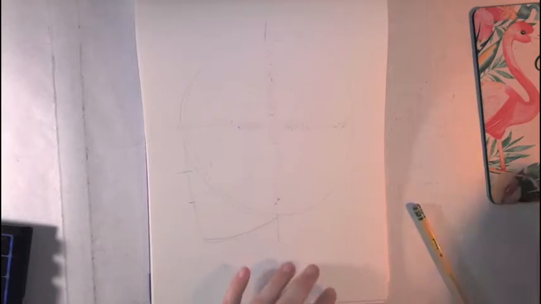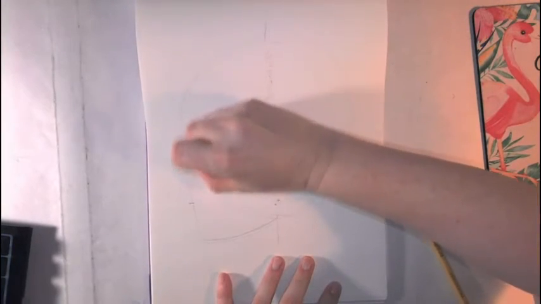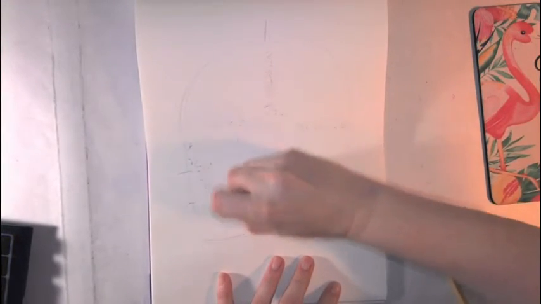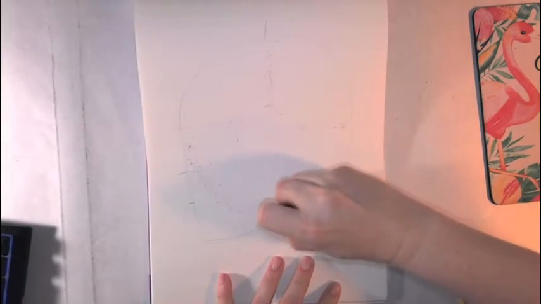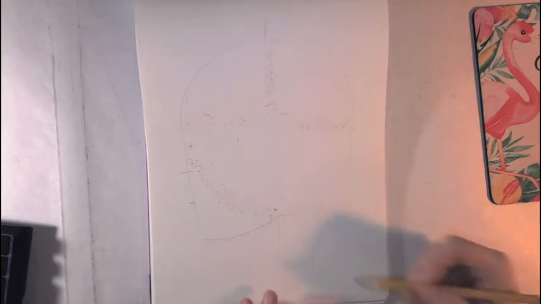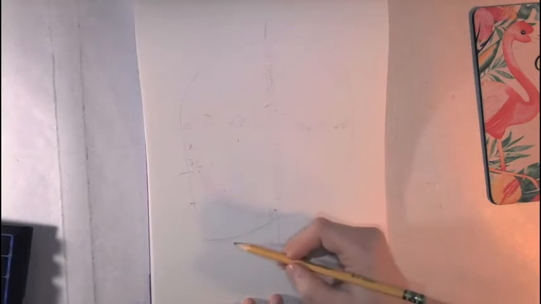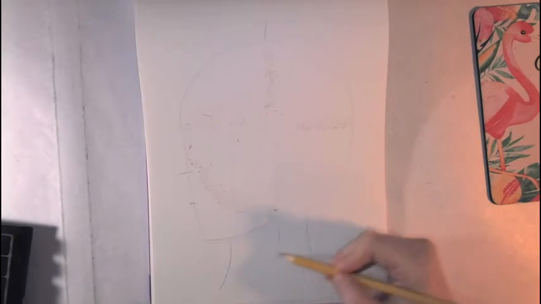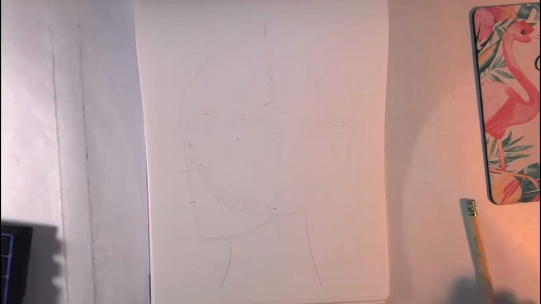That's for if you're going to draw ears and the rest of the head. But we're just drawing the outline of a head. So let's add your neck. Remember, don't make it too small.